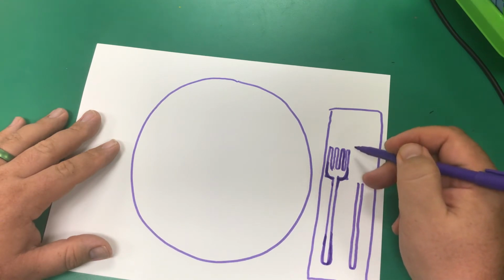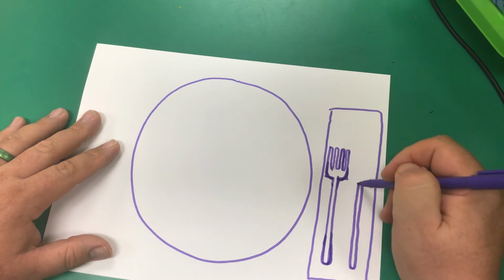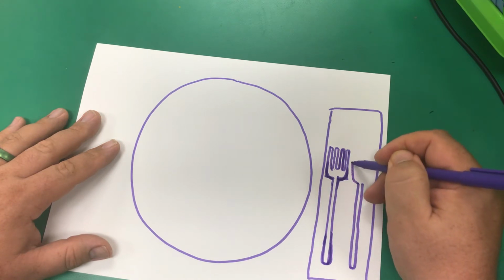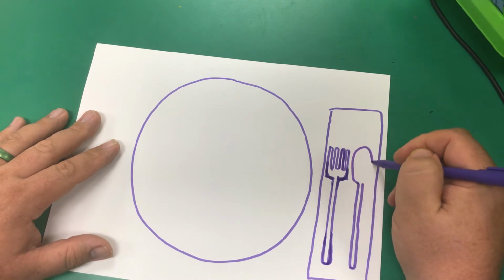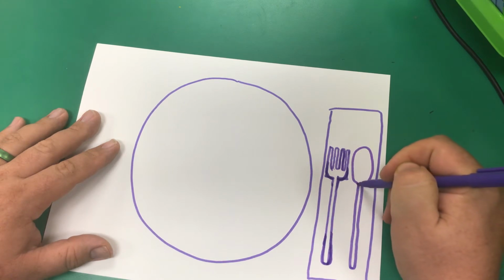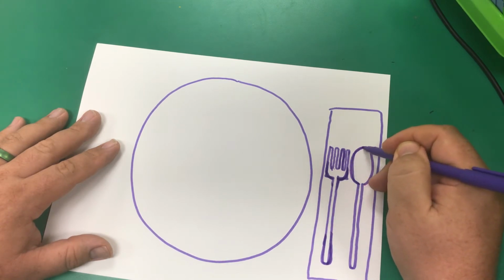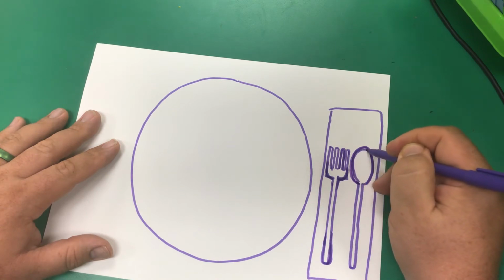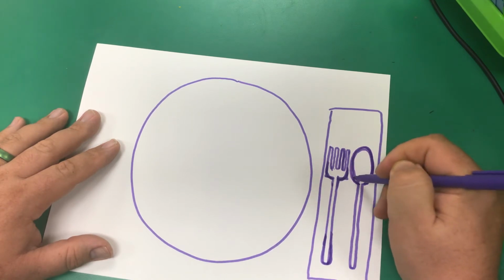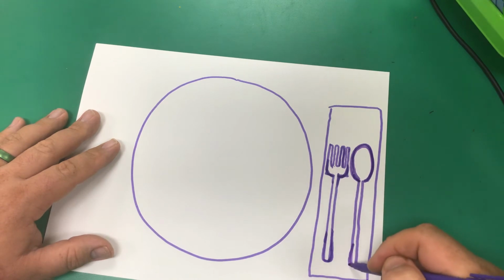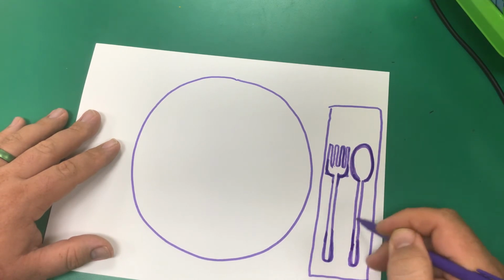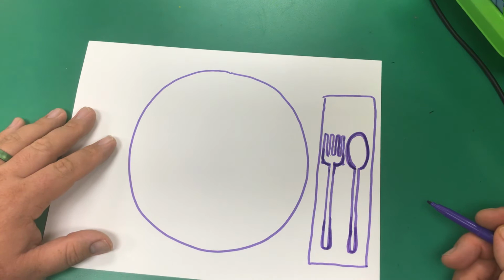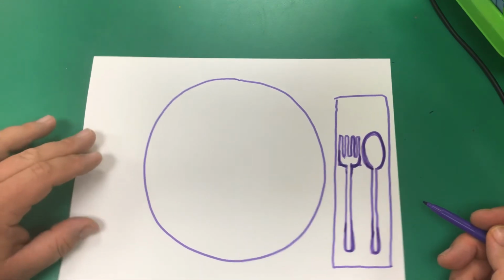A little bit longer than a circle. Yep, it's an oval. So you make an oval. I just thicken that up just a little bit. So we got a fork and a spoon.